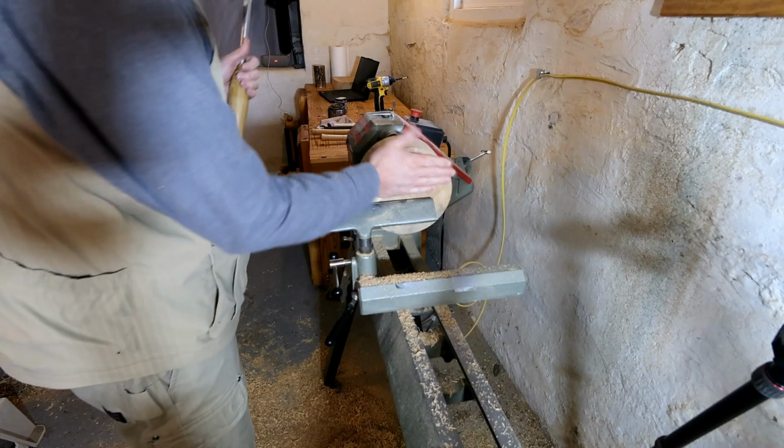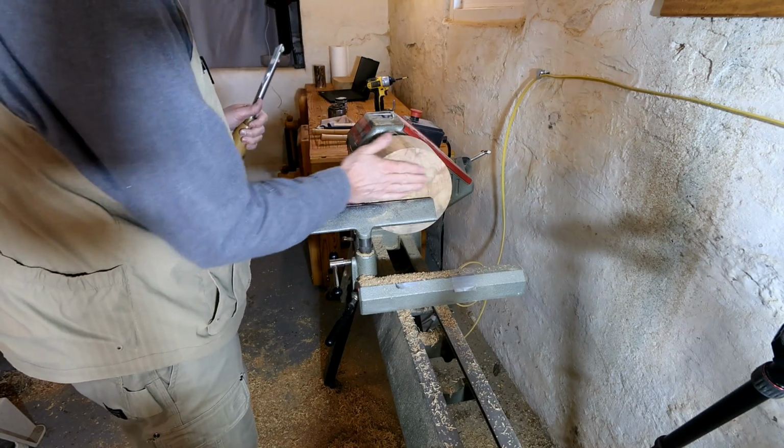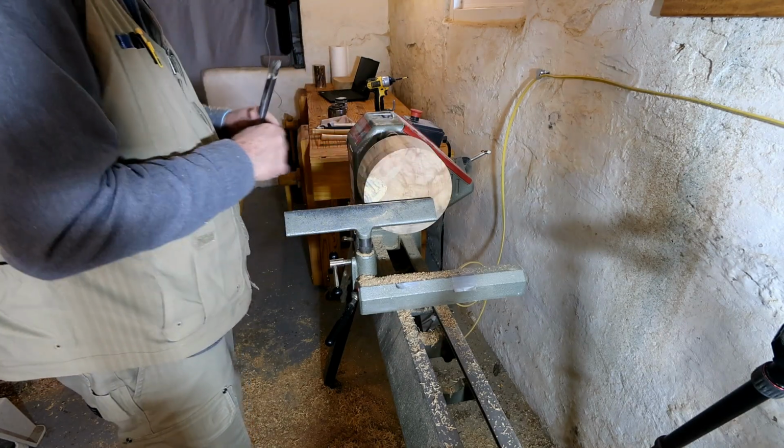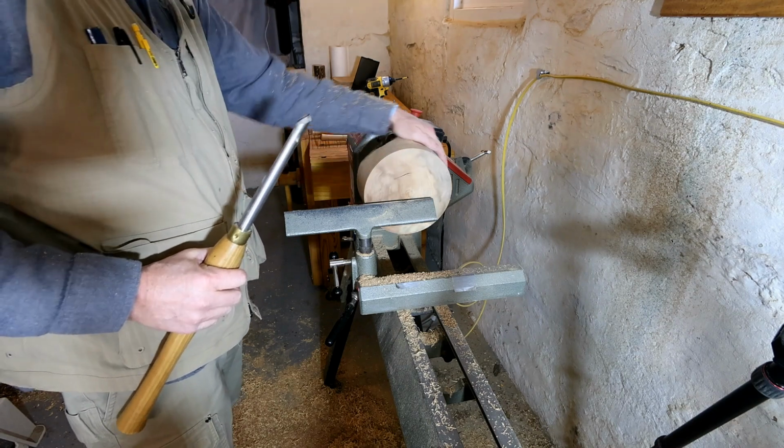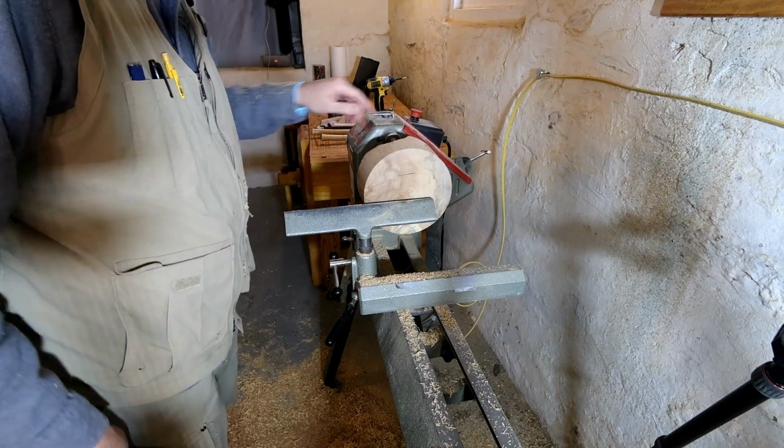That's given us a pretty flat surface here. This is going to be the bottom of a bowl, and then we've got the outside in pretty good shape other than this part out here that broke off.